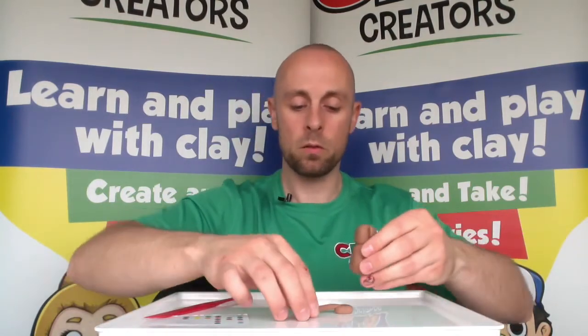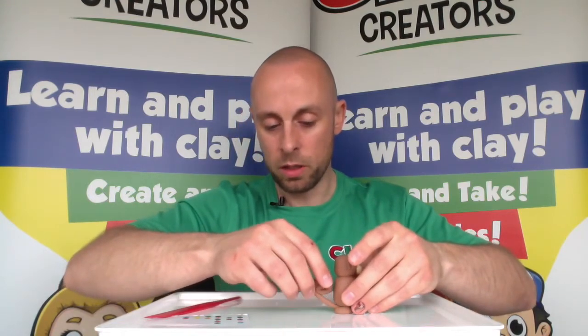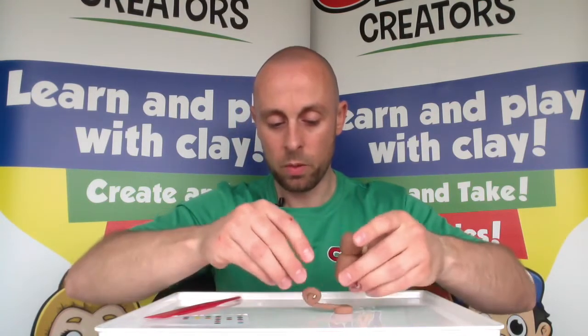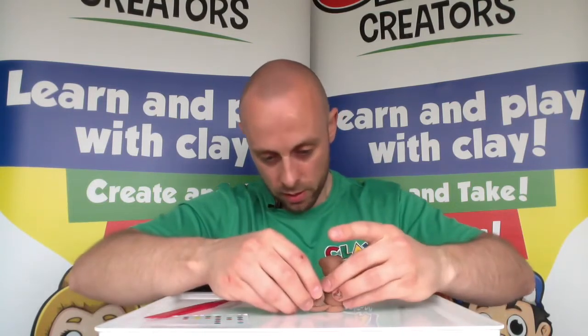Remember that that tail is going to be at the back, and now you can curve it a little bit more and stick it onto him if you need to at the back. Give it a little press against.